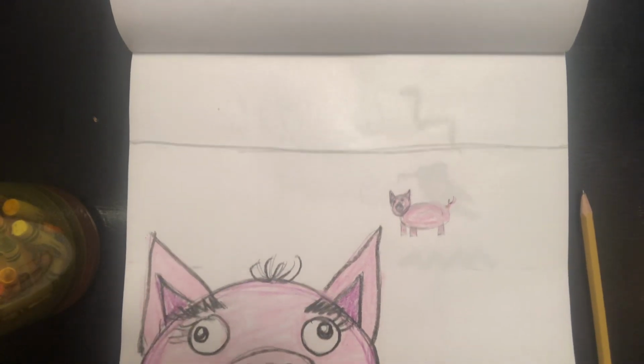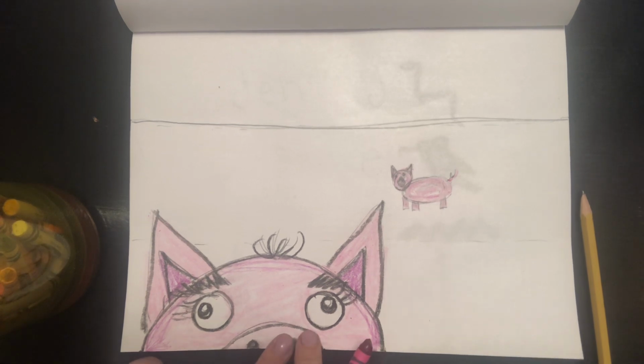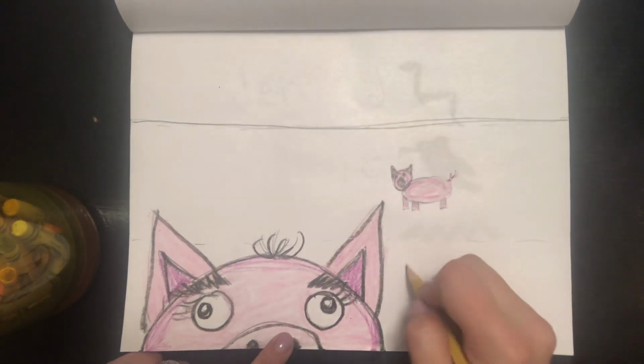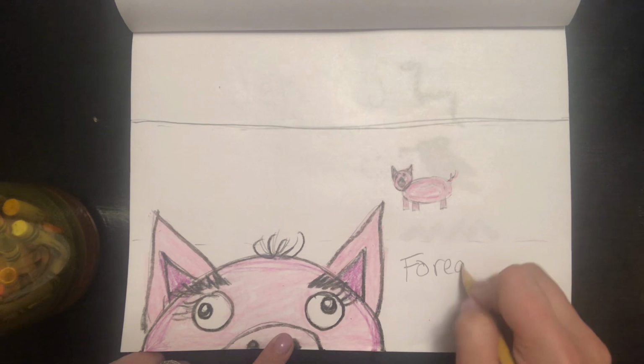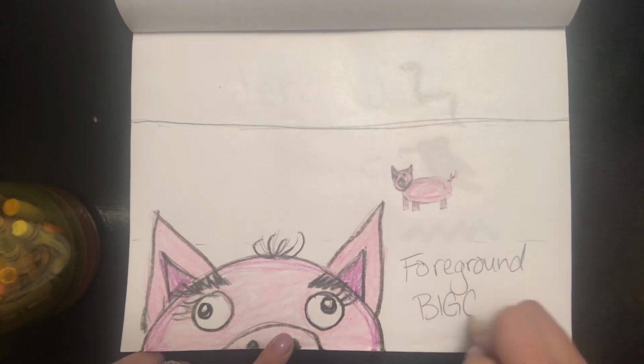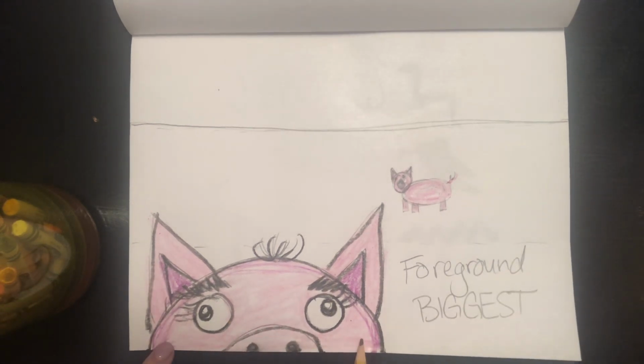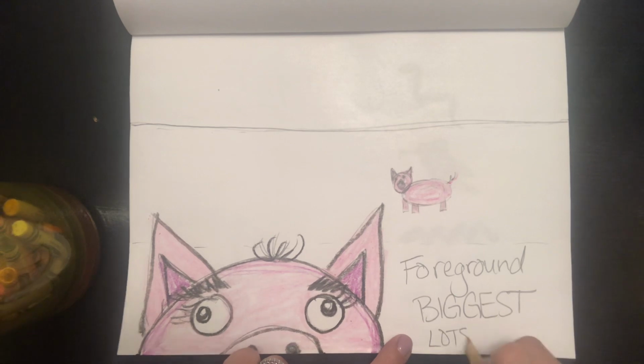pig lots and lots of details because this little pig is very, very close to me, because this pig is in the foreground. And we said in the foreground, things are the biggest and they might be going off the page. I can only see this little pig's head, right? I can't even see the rest of its body because it's so close to me. It also has lots of details, right? Because it's very, very close, okay?